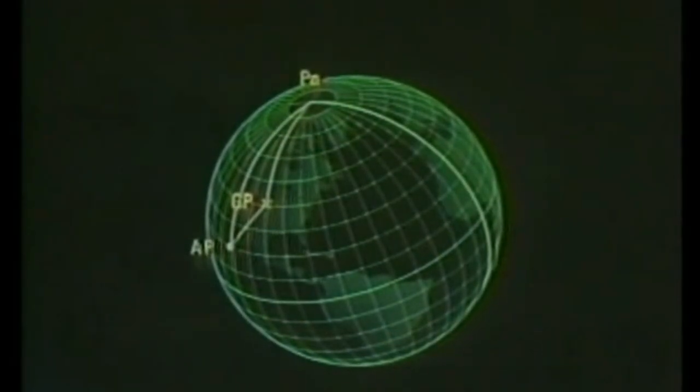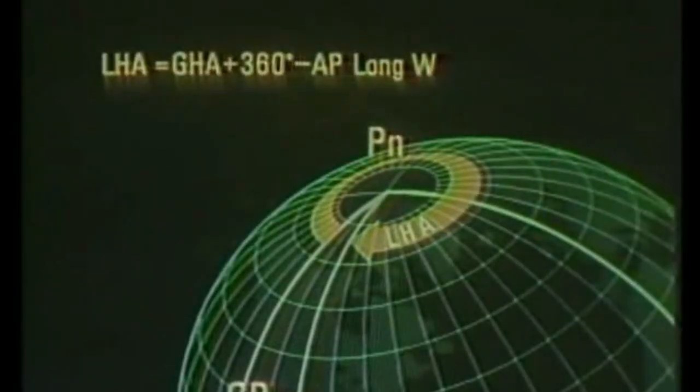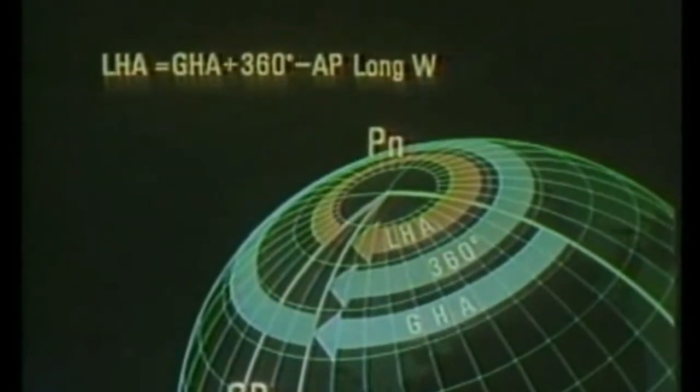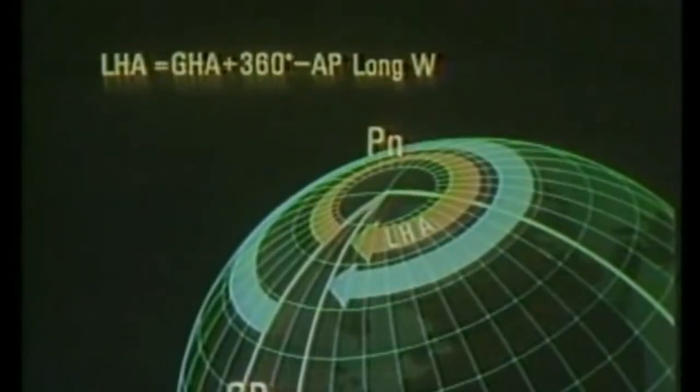However, in this west longitude situation, where the AP is west of the observed celestial body, LHA is this angle. Remember, LHA is always measured westerly 360 degrees. In this case, you can compute LHA by taking the GHA of the body, adding 360 degrees, then subtracting the longitude west of the AP. The remainder is LHA of the celestial body.